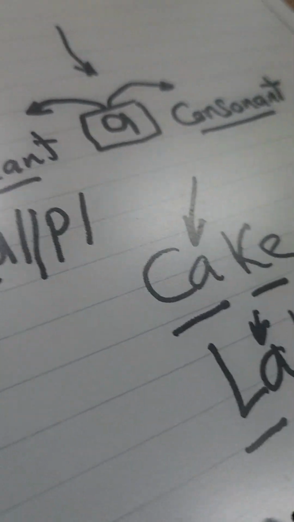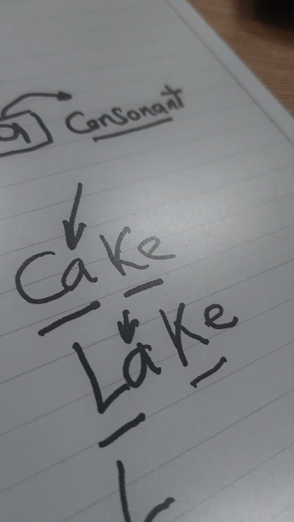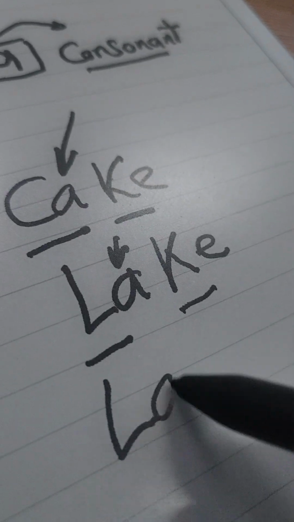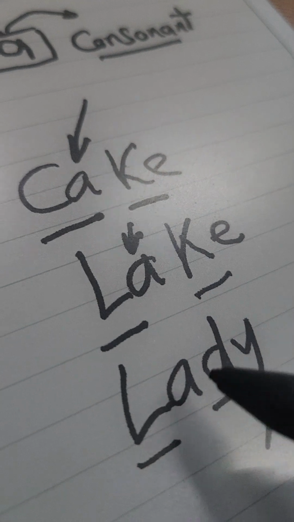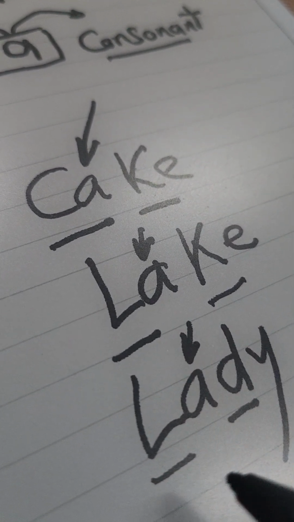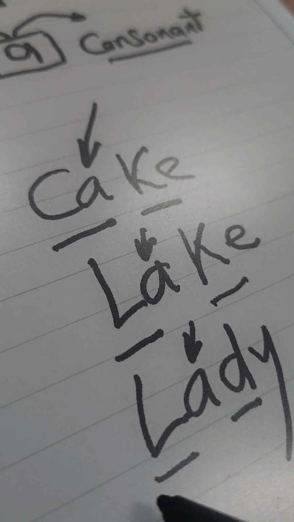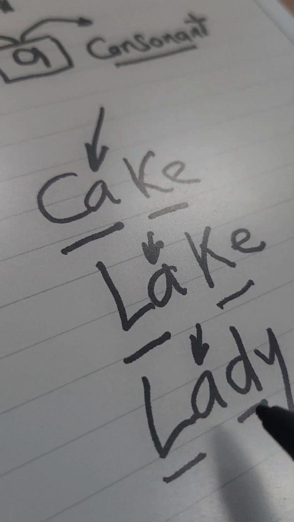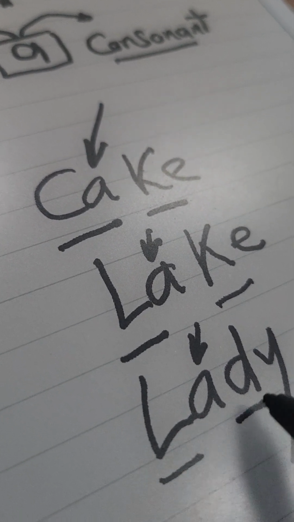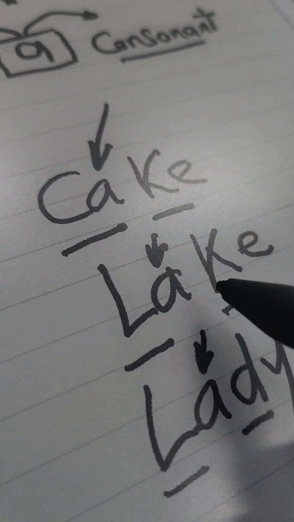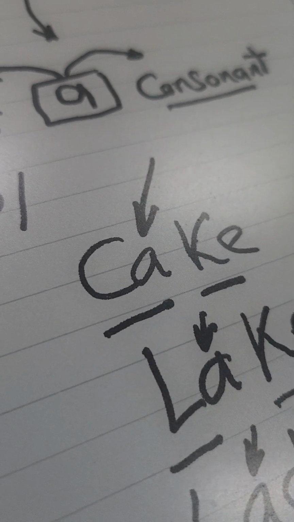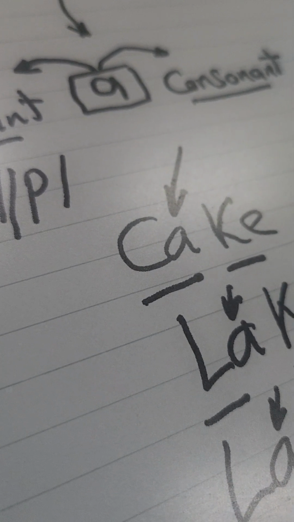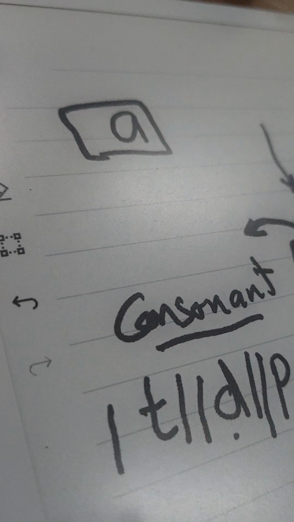Okay, so if I have this one, so I have L, D, consonants, and a vowel A. So what is it? Lady, not lady, no, lady. Lady, lake, cake, and so on. That's great. So this is number one. Good. What else?